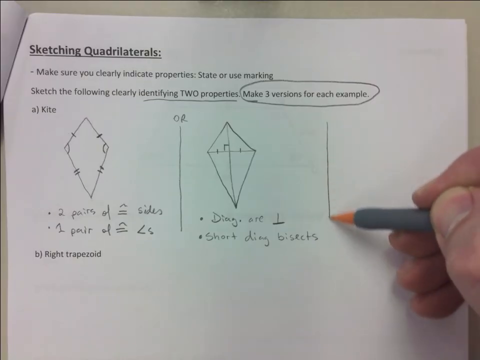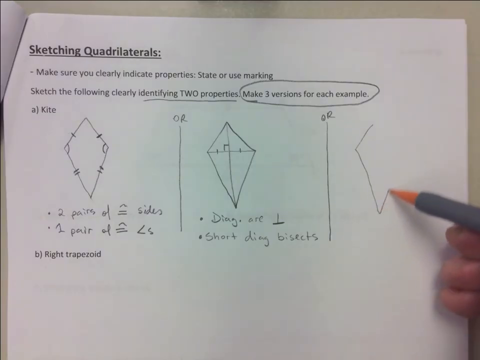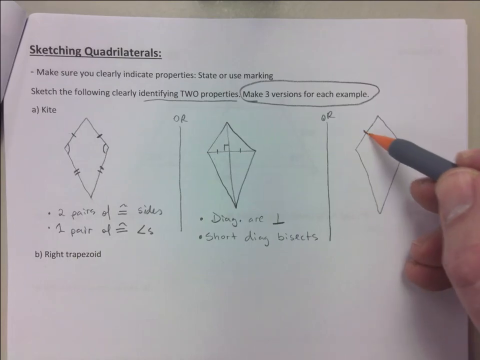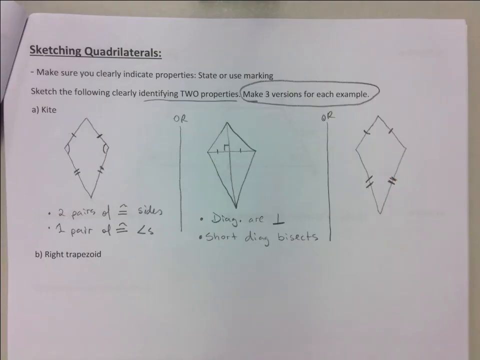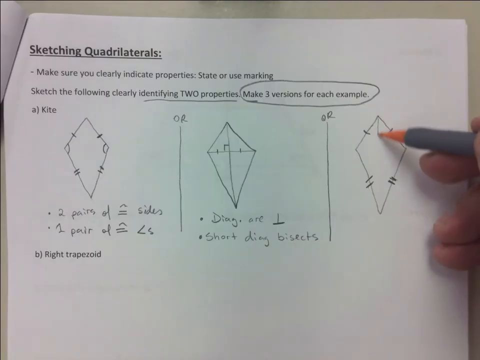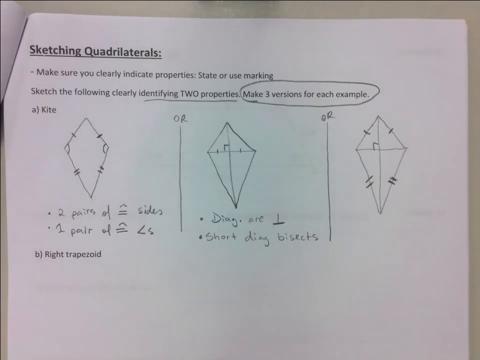Those are 2 properties. And now I'm going to use a combination of the two. Just have to be a little careful with markings. Let's talk about the side lengths. These are the same. These are the same. And I will throw in diagonals. And I'll just make a 90 there.